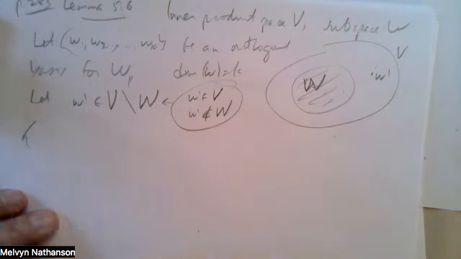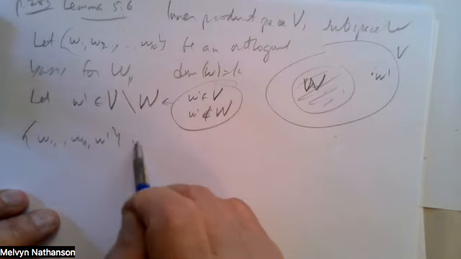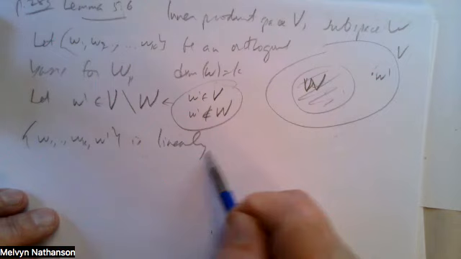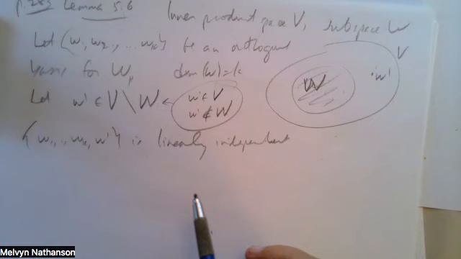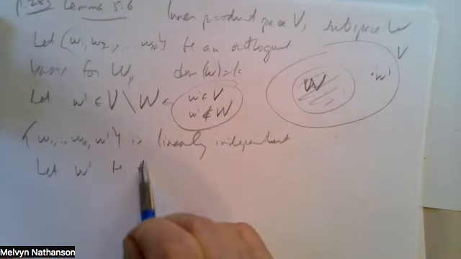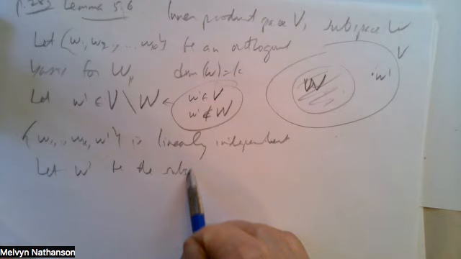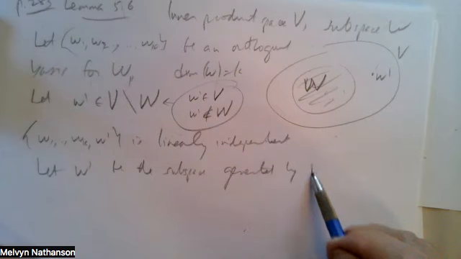So we already saw that the set of vectors W1 up to WK and W prime is linearly independent. This was actually a problem on the last exam. And suppose we let capital W prime be the subspace generated by W and this new vector W prime.